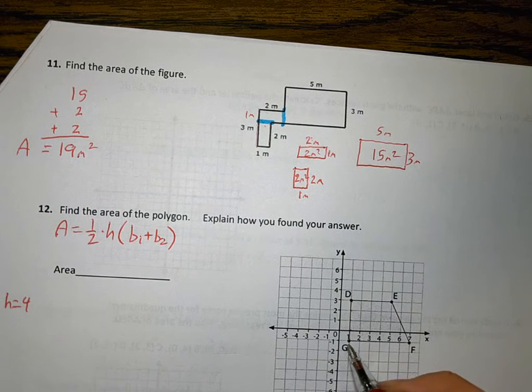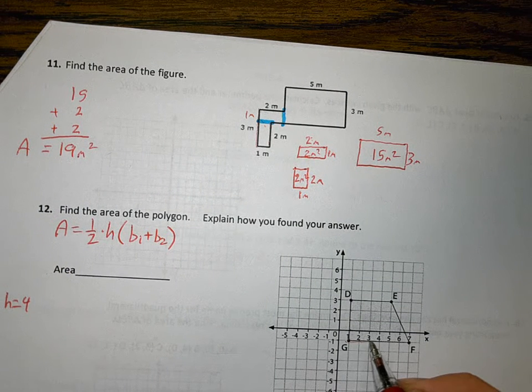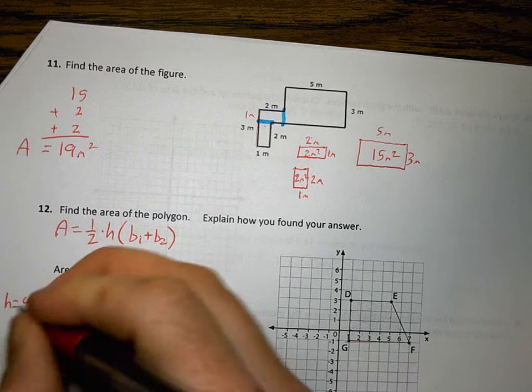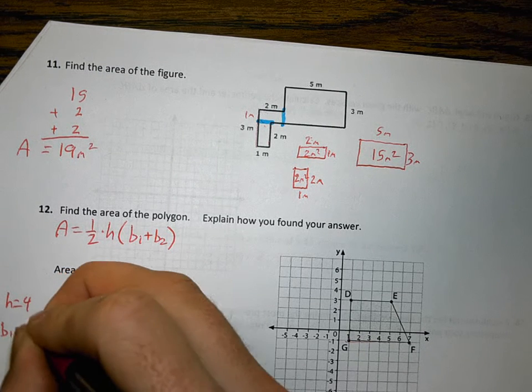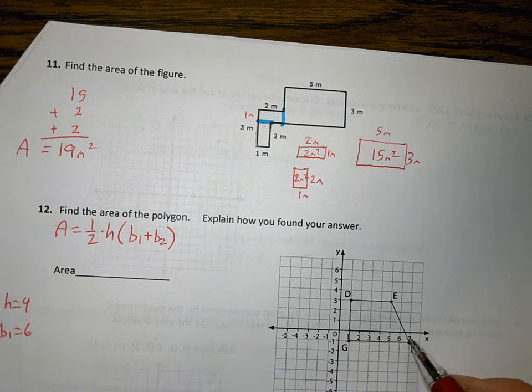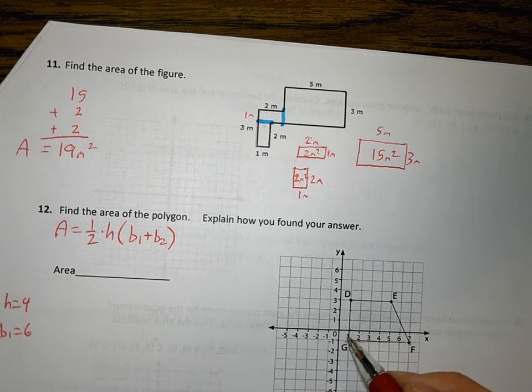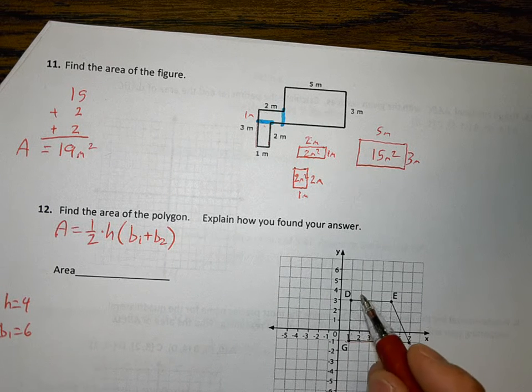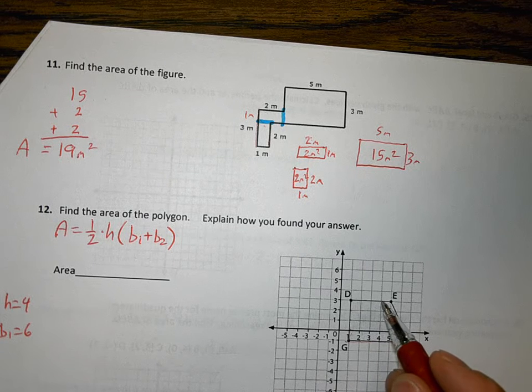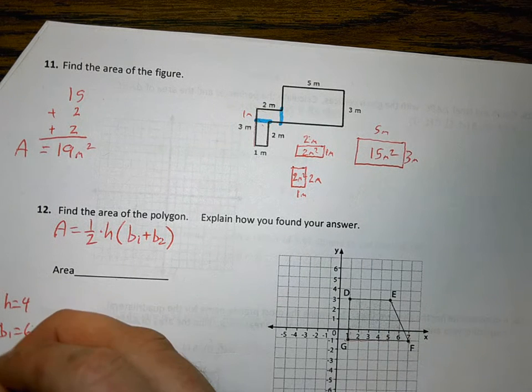Let's count the length of base 1. 1, 2, 3, 4, 5, 6. Base 1 is 6. Don't just look at the number here and think it's 7. Didn't start at 0. 1, 2, 3, 4. Base 2 is 4.